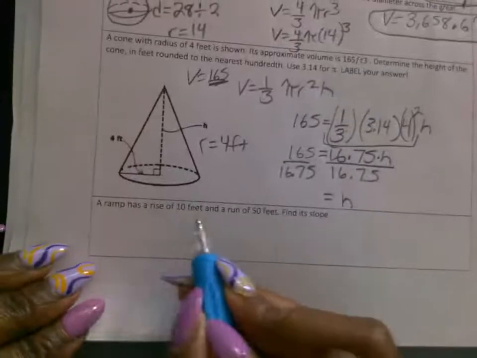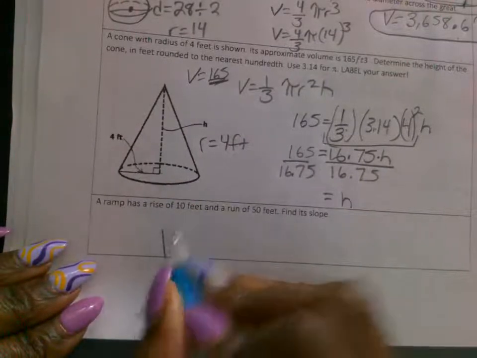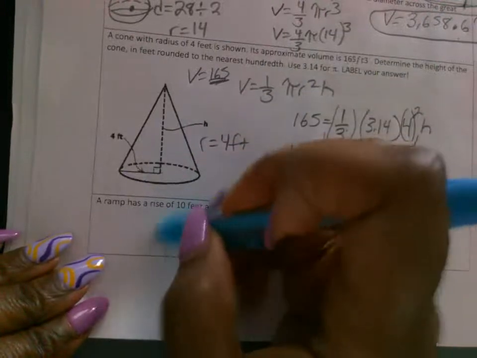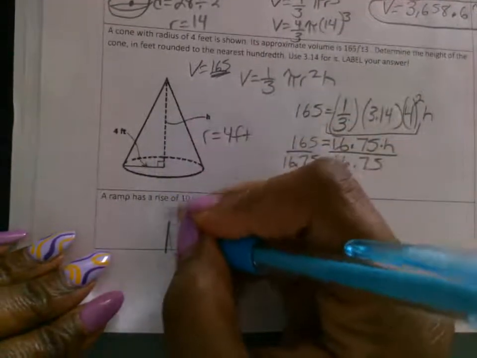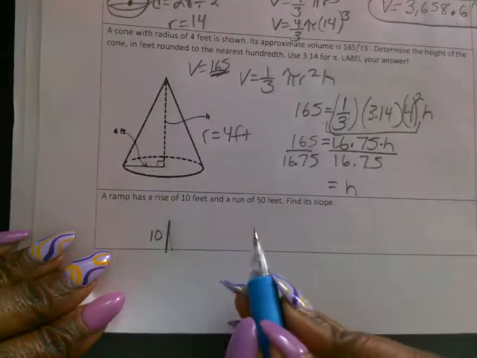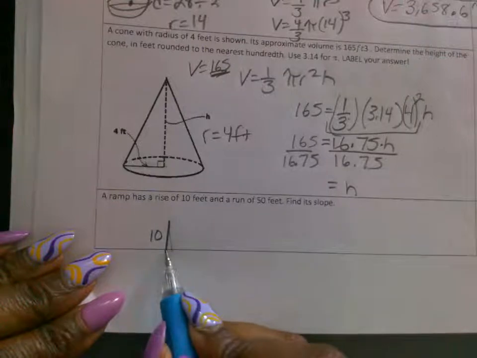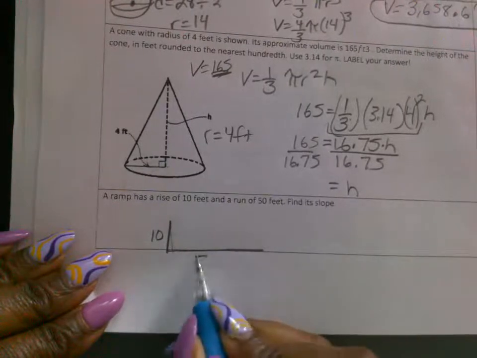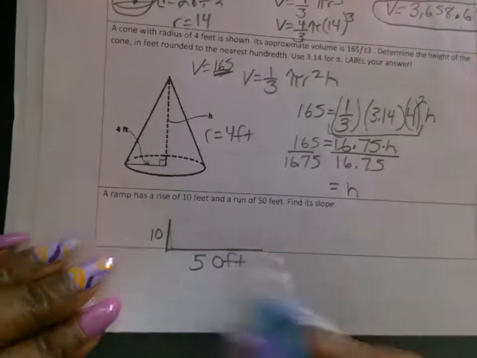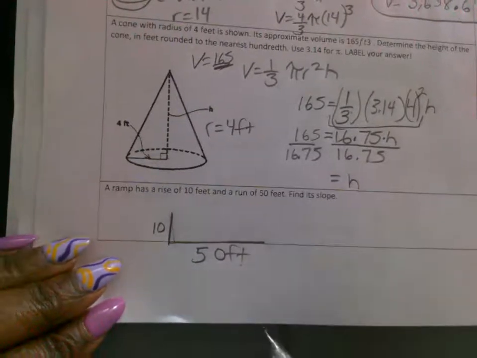The last one, a ramp has a rise. So that means it goes up to 10. This needs to be a straight line, Miss Reyes. It goes up to 10. This is the ramp, goes up 10. And then it runs 50. This is 50 this way. So it's up 10, and then it goes over 50 feet.